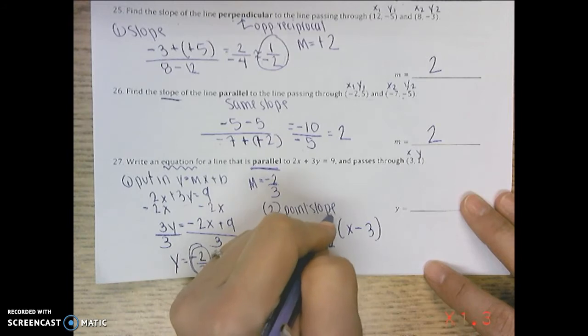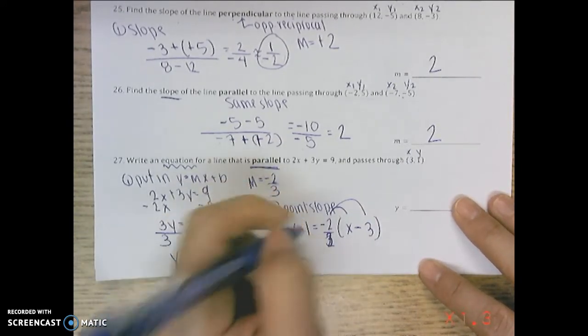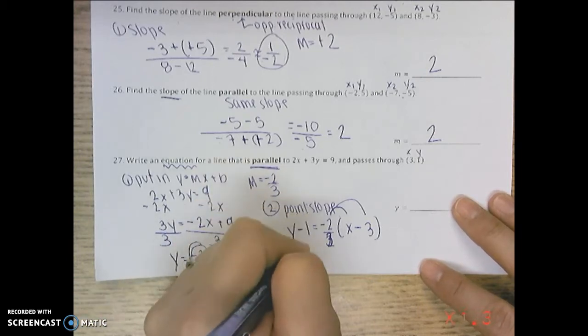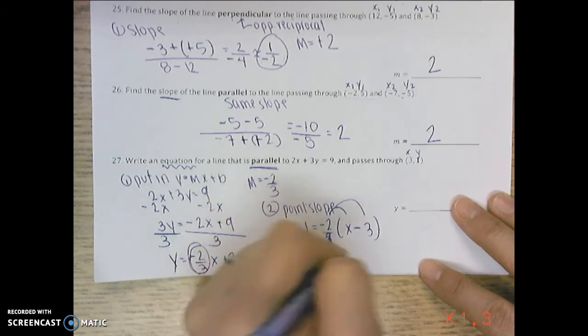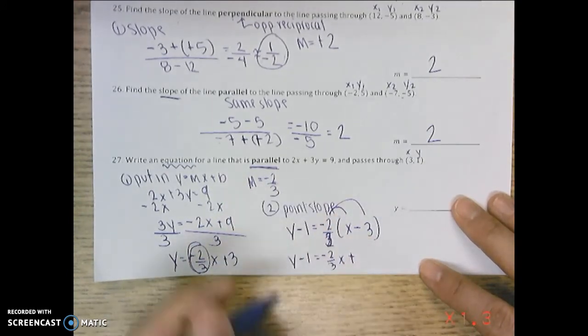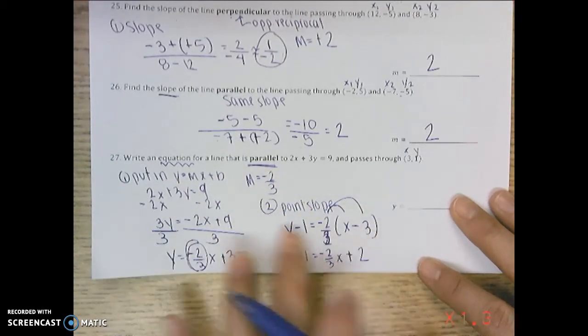So I need to distribute here, and I will have y minus 1 equals negative 2/3 x plus, because a negative times a negative is positive, 2/3 of 3 is 2.